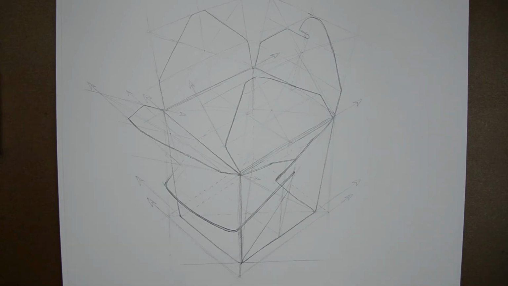Okay, welcome. My name is Steve Hughes, and I'm going to take some time now to show you how to do a diagrammatic perspective drawing. You may know it by constructive or analytical drawing. It's using geometric shape, it's using larger box forms to break down something more complex like this takeout container.